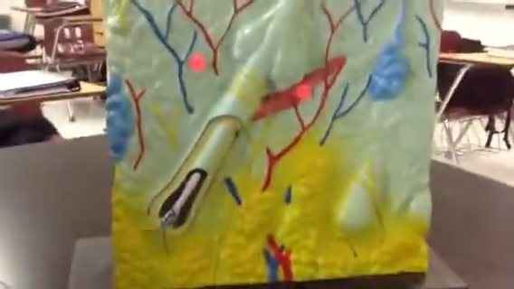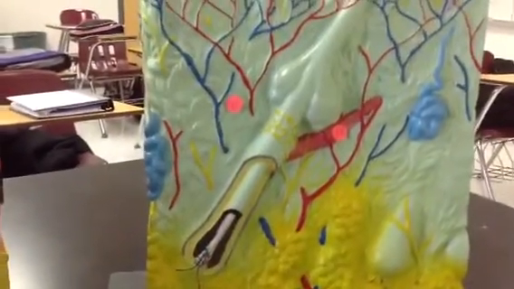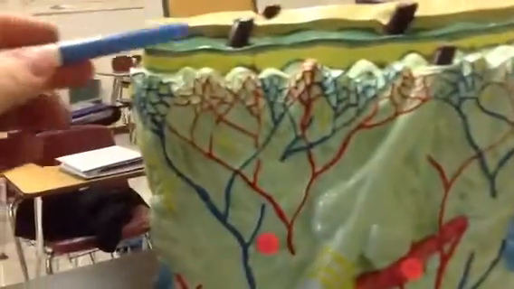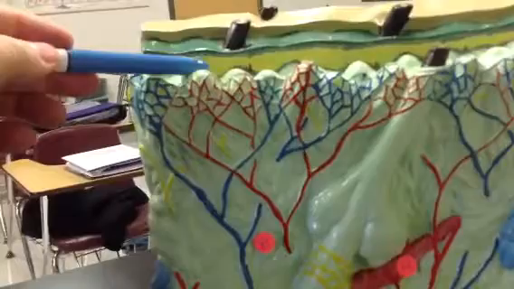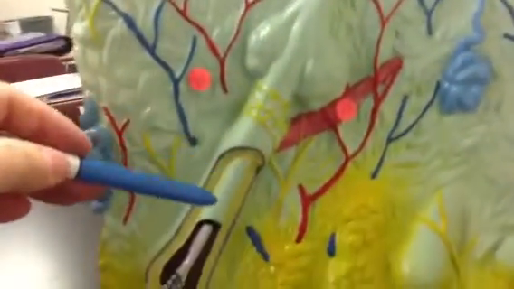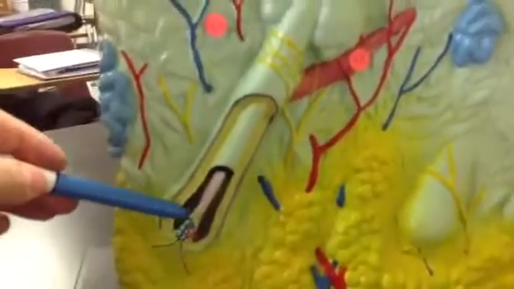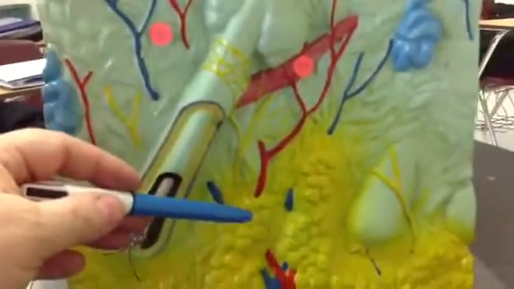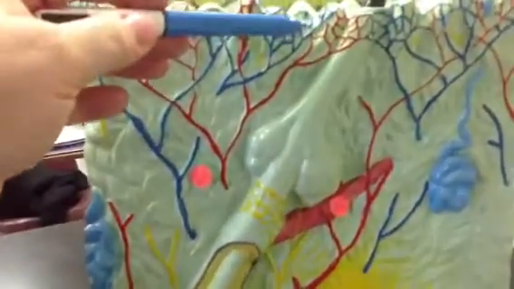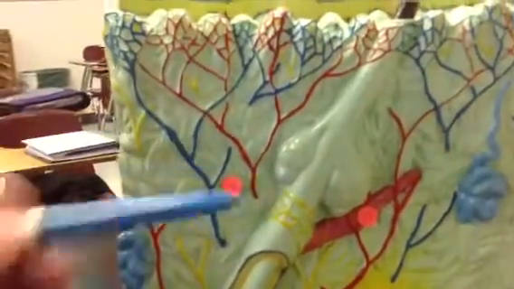If we come over to this video and look at this model, again, it's very similar to the previous. You can see the arrector pili. You can see the sudoriferous glands right along here. It's very difficult on this side to differentiate the different layers of the epidermis. But you can see the sebaceous glands, the follicle, the papilla of the bulb, the hypodermis and the dermis, and you can see the papillary layer of the dermis, and then the reticular layer.